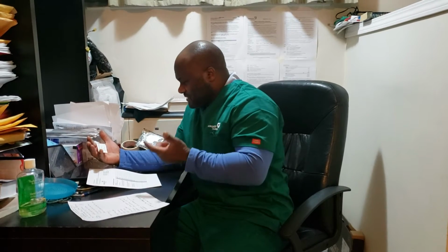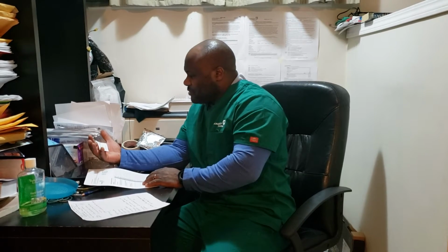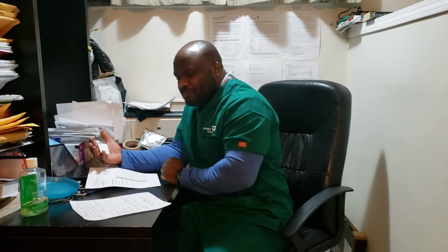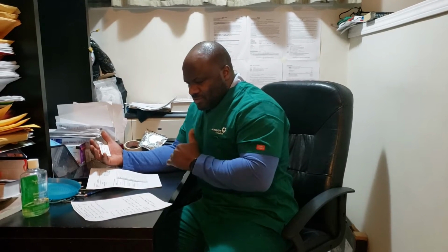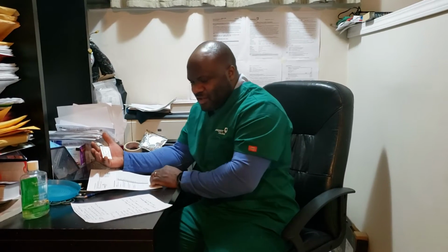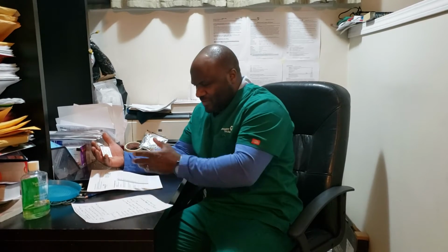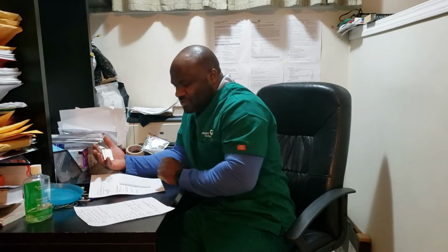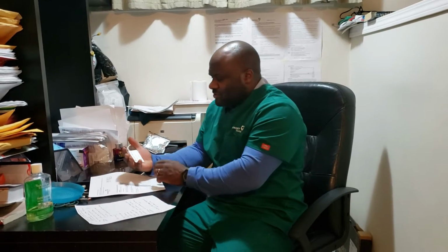The right time is daily. The right dose is 0.4 milligram. The right route is transdermal. So that's the completion of my second check.